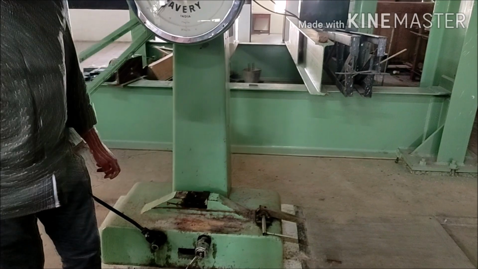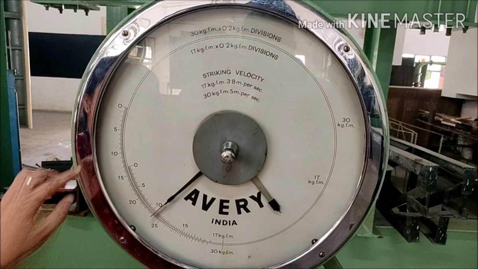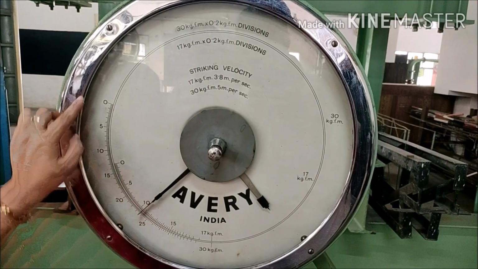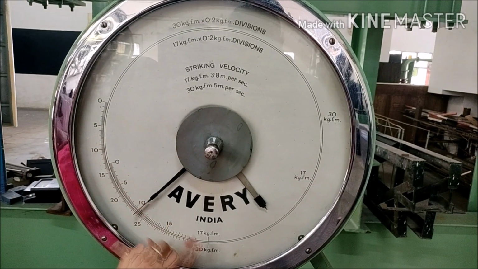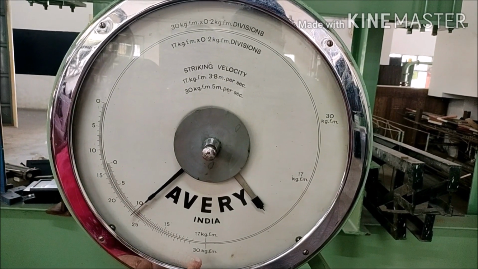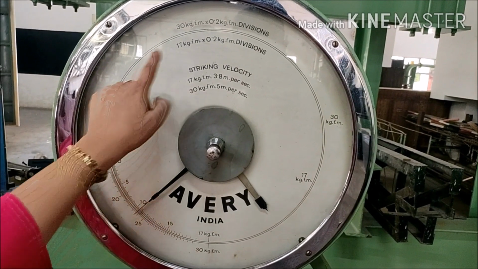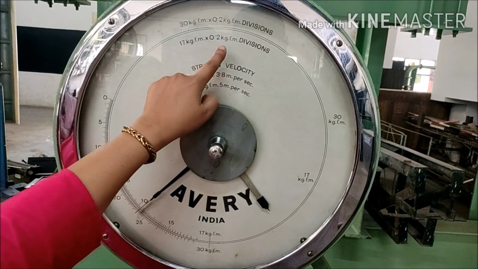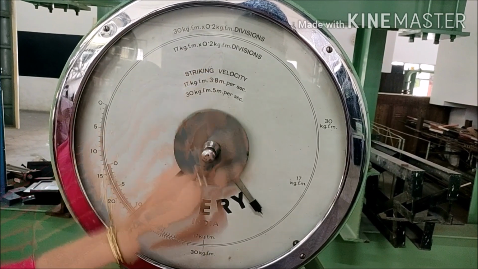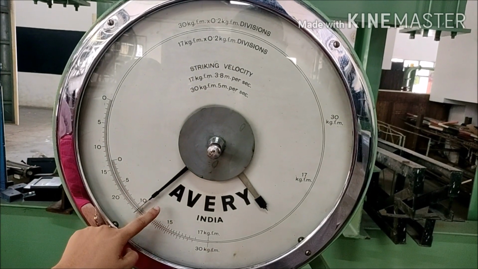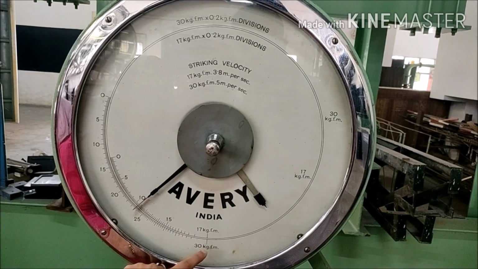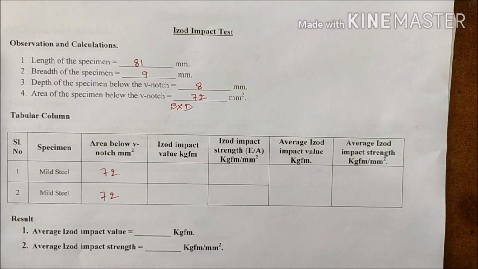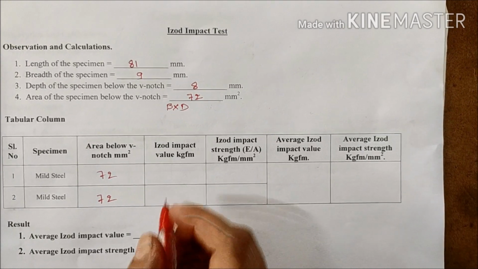Now release the load. There are two scales here. One is inner scale and another one is outer scale. Inner scale is used for Izod test and outer scale is used for Charpy test, where the least count for both the scales is 0.2 kg force meter. Now here in this experiment, the energy absorbed is 10.4 kg force meter for Izod test. Note down the energy absorbed to fracture the specimen.